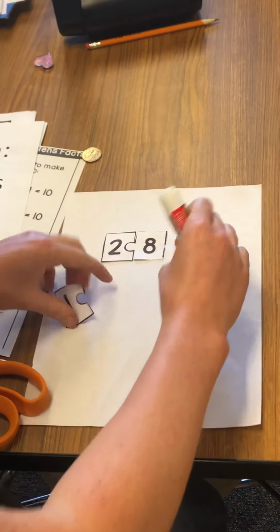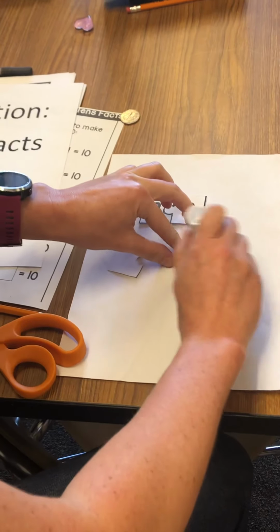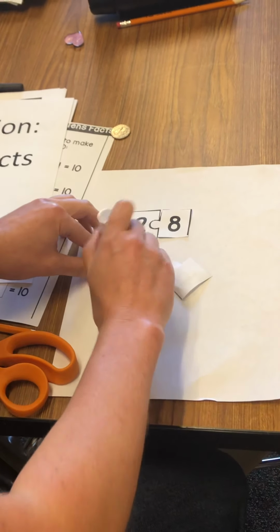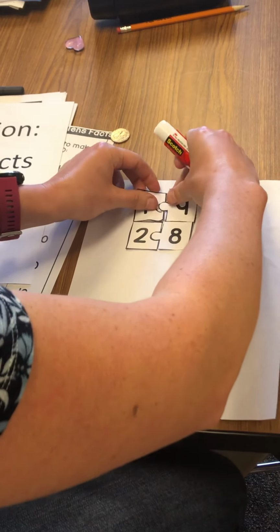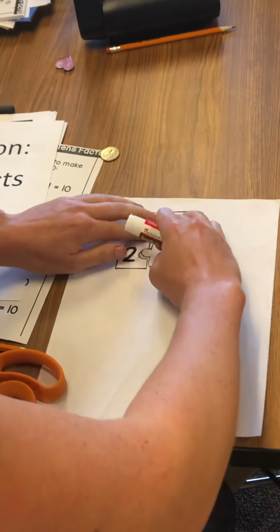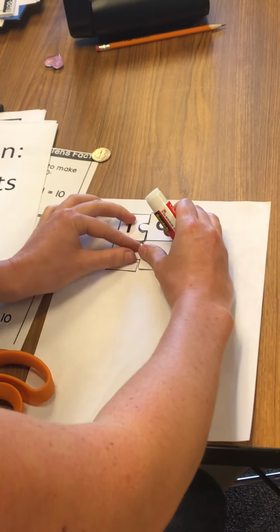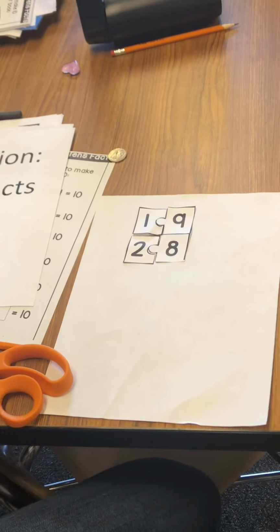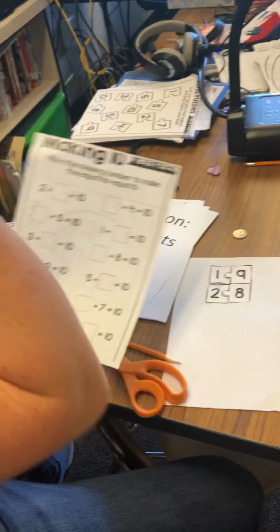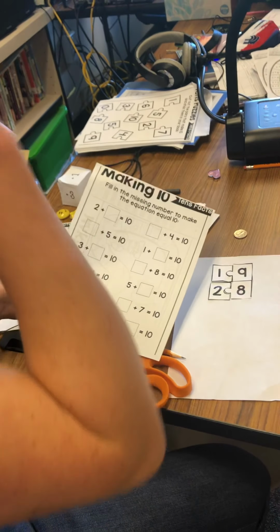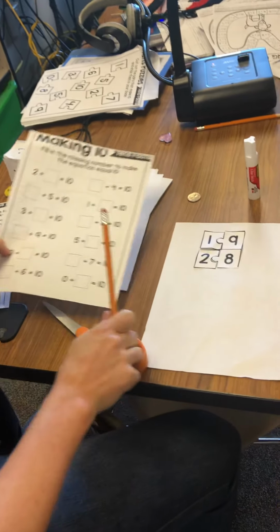Okay, and now you can do that with the 9 and the 1, because what does 1 plus 9 equal? I know that one's pretty easy right there. So you're going to want to do it with the entire page, all of them, but for the sake of time, I'm just doing it with those 2. So you're going to be doing them all. Now, once you have that all done, you can either figure this out still in your brain, or you can figure it out over here.